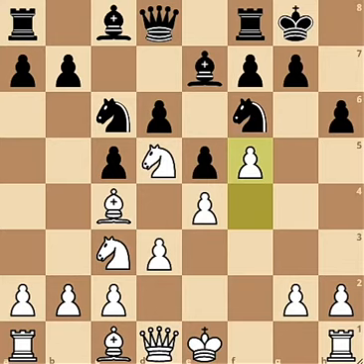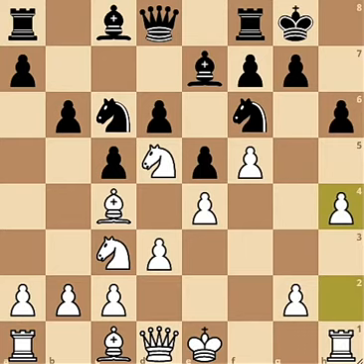Now it's clear what white wants to do here, because white wants to play h4, g4, and try to open up the black kingside. Now black does not really have anything to play. It's actually very difficult to find a good move for black. So he went with b6, trying to develop his light square bishop. But Fischer still went on with his kingside attack.